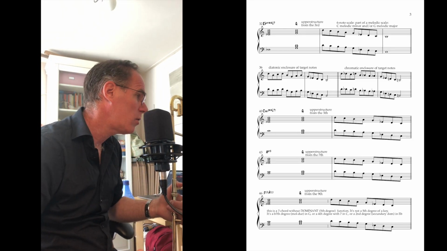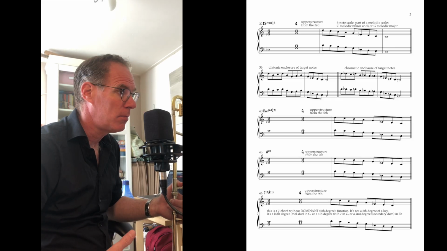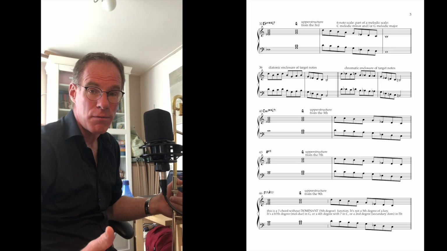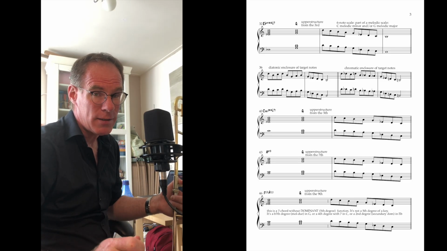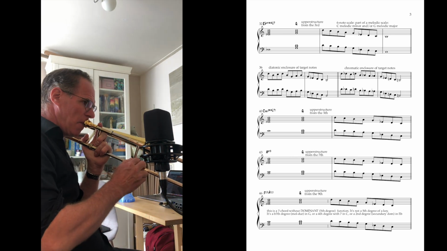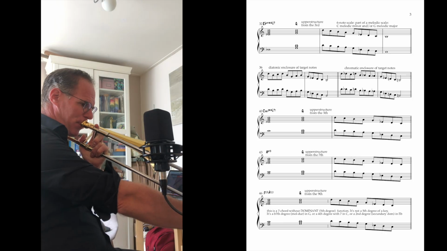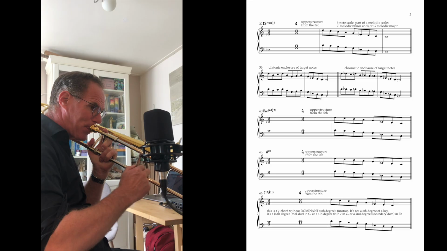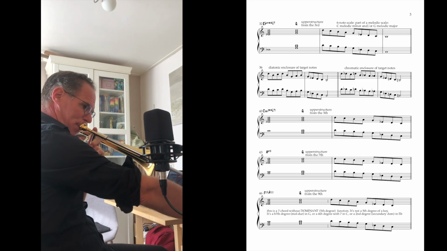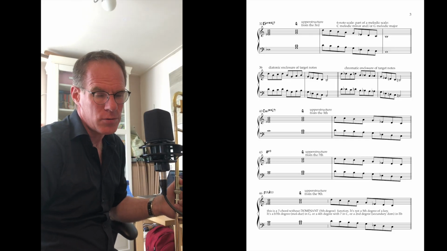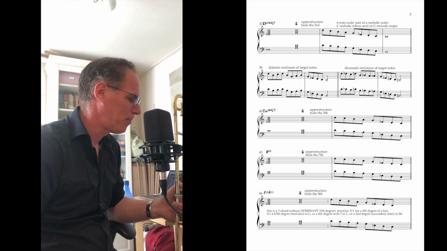Alright, what can we do with a minor chord apart from 13 and major 7? We can make it flat 5. Minor 11, flat 5, or half diminished with a natural 9. Let's do A. A half diminished, natural 9, has a G on top.